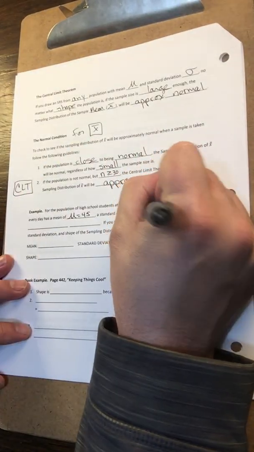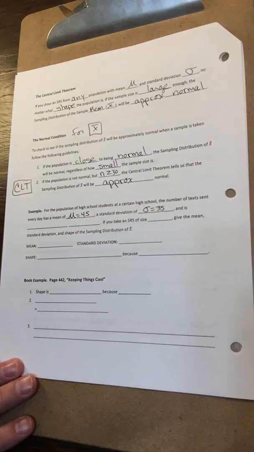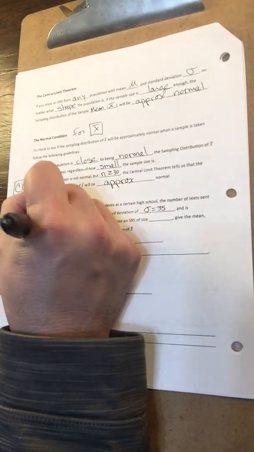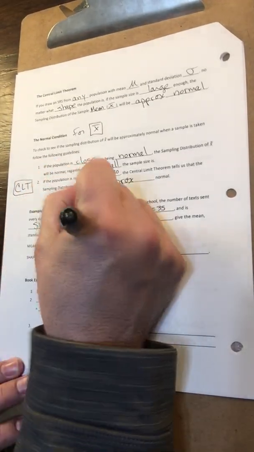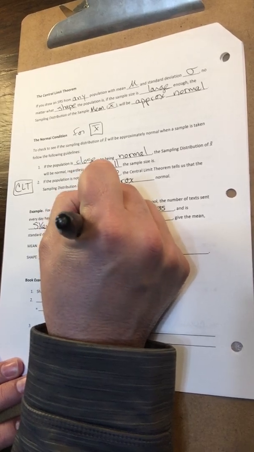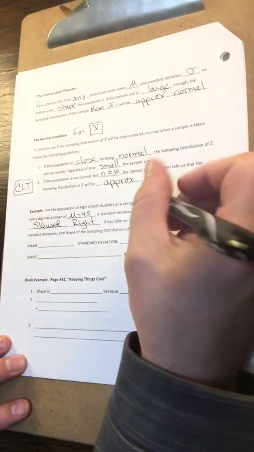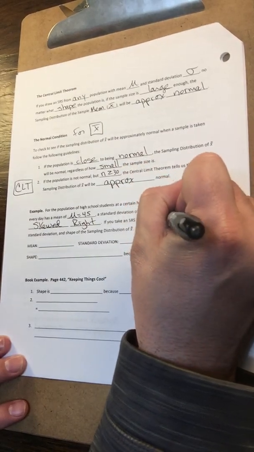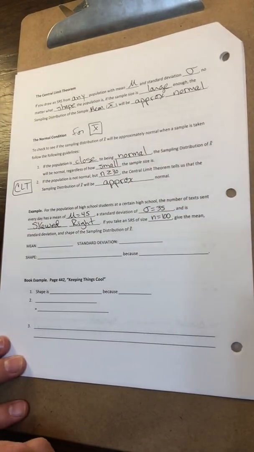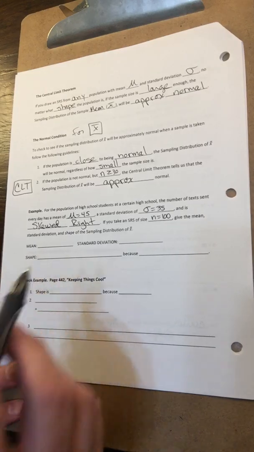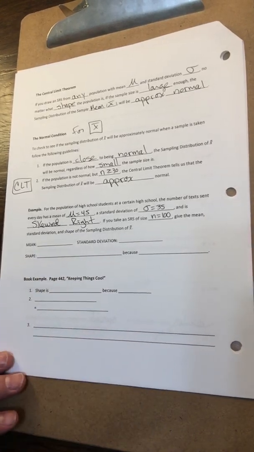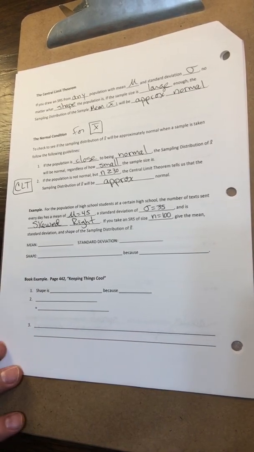and a standard deviation of 35. And it is definitely skewed right. You know, there are some students who just never stop texting, and there are a lot of students who don't text very much at all. If you take an SRS of size n equals 100 from that school, now give the mean and the standard deviation and the shape. We are finally getting enough pieces to put all of this stuff together.